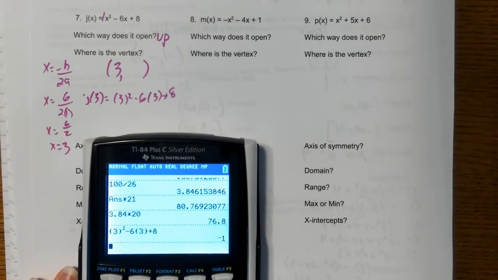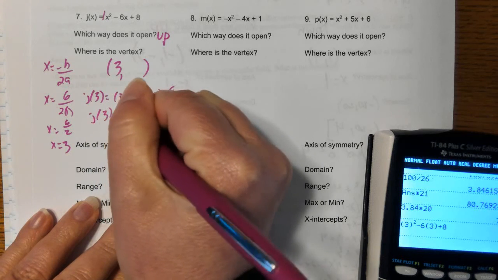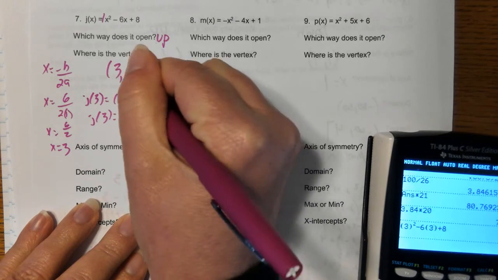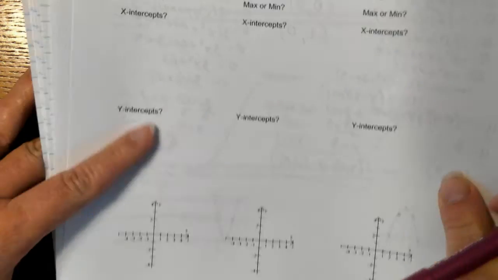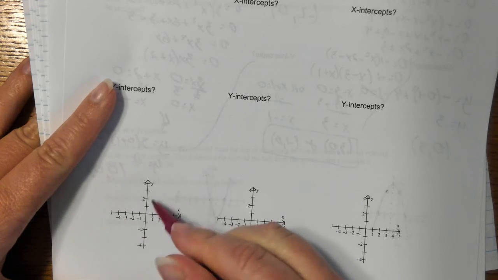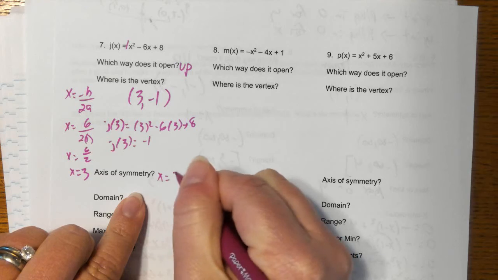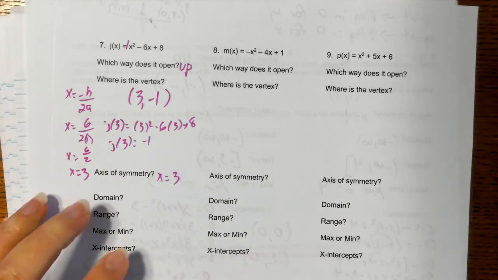We get negative 1. So j of 3 is negative 1. You put in 3 for x, you get negative 1 for y. So I know that 3, negative 1 is the location of this vertex. I also know it's opening up. Okay. Axis of symmetry will be x equals 3. It's always the x value of the vertex.